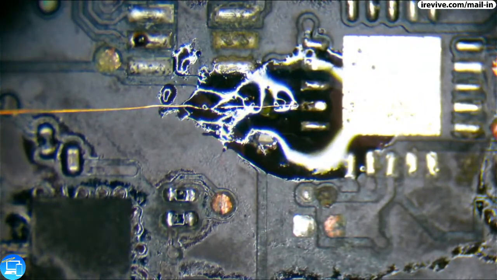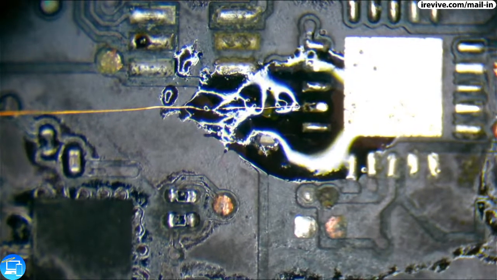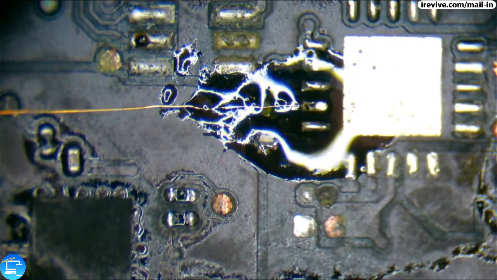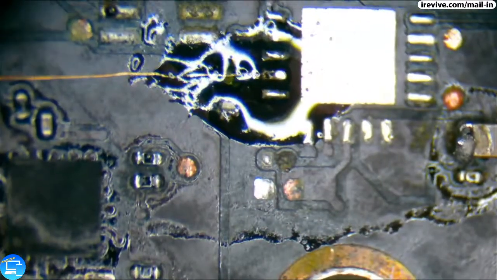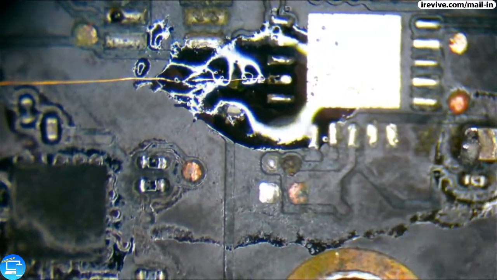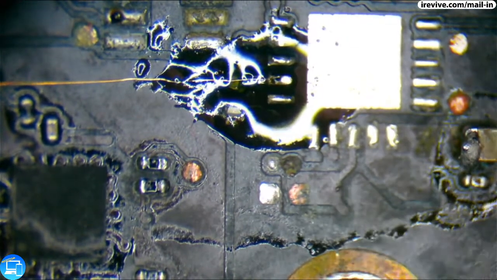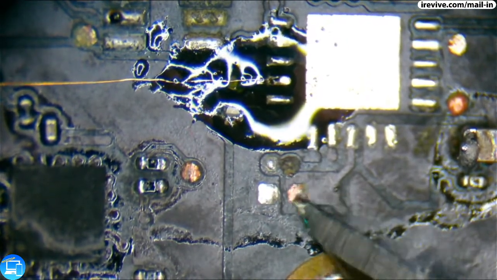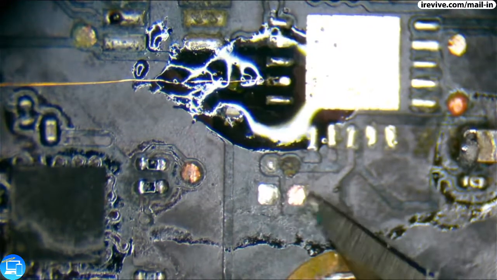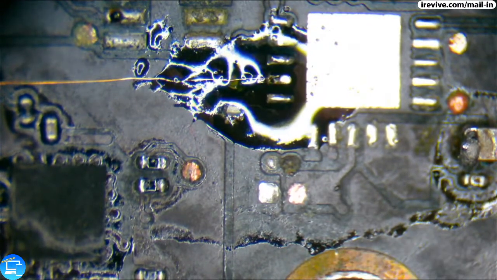Alright, I don't need these glasses anymore, so let's switch back to my actual prescription glasses. Now that we have that wire there, I think we are ready to go ahead and replace our U3211. Let me just put a pad or a mount on here. That's cool.